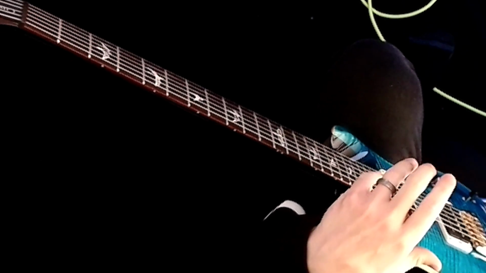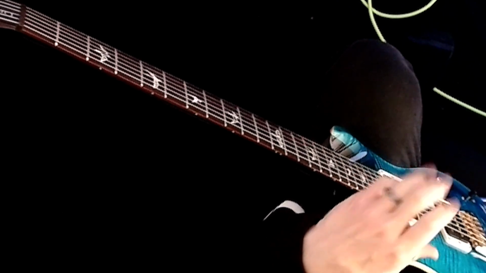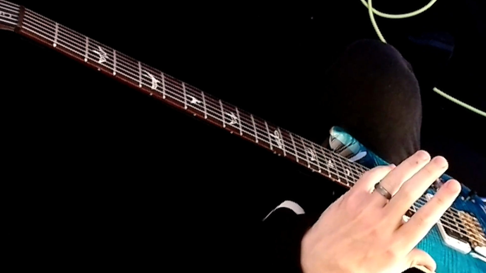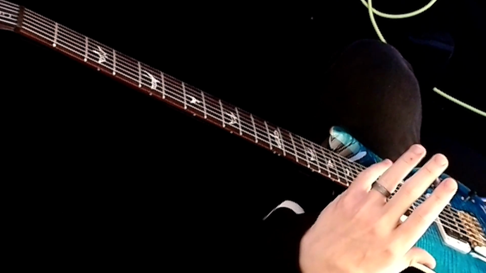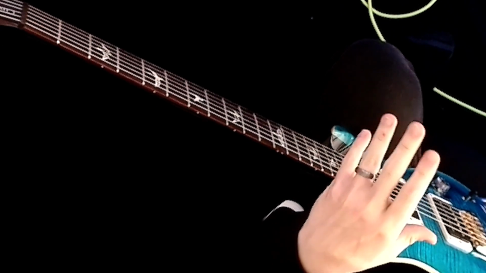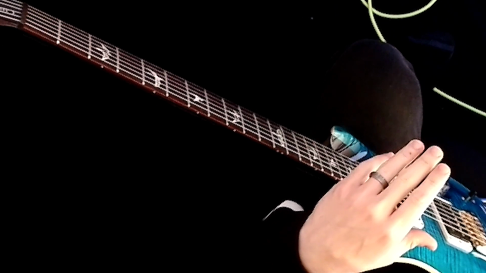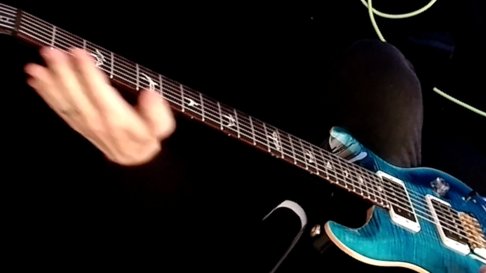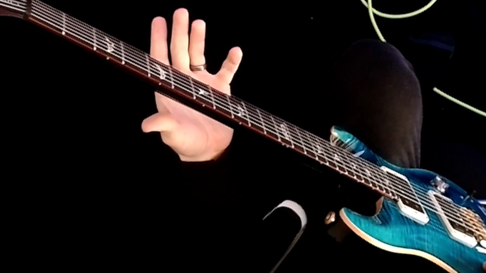Well, we have what are called octaves. And octaves are going to be the same letter note. So we're talking G major right now. So we could say G, and then there's another G and another G and another G. Sometimes they are the same exact frequency and pitch. They're just in different areas of the fretboard.